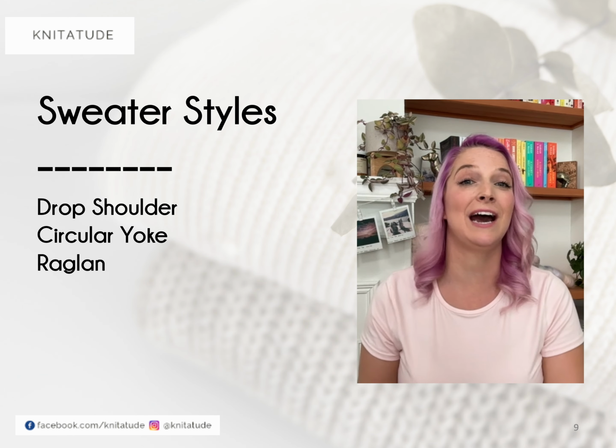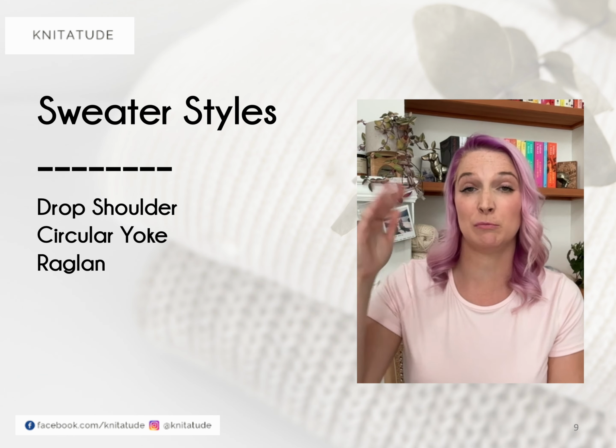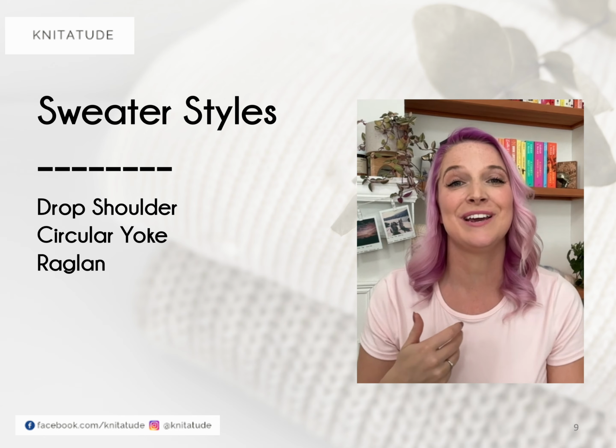Now that you have figured out how items are constructed, so top down, bottom up, seamed or seamless, we can now get into the styles.